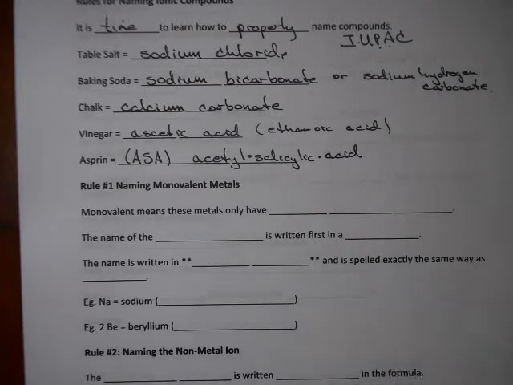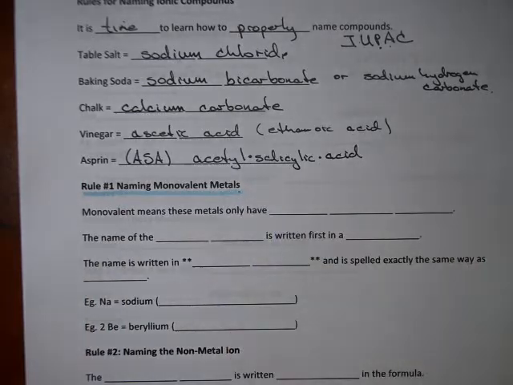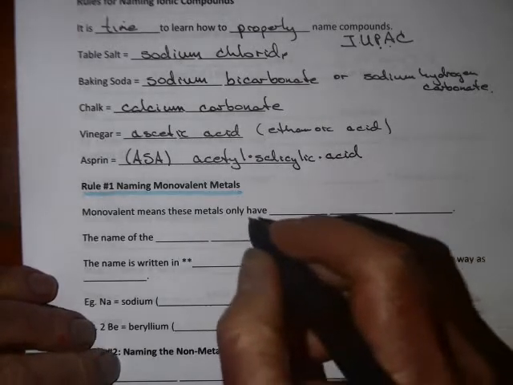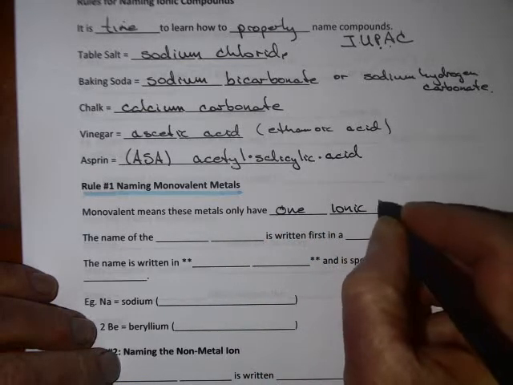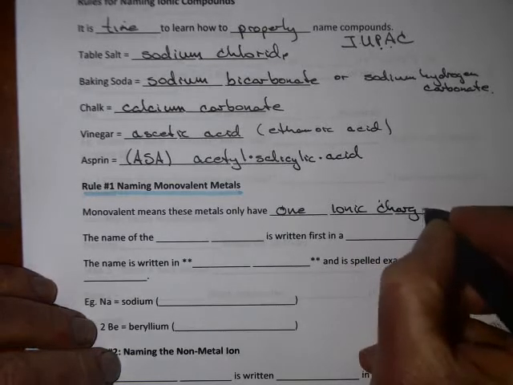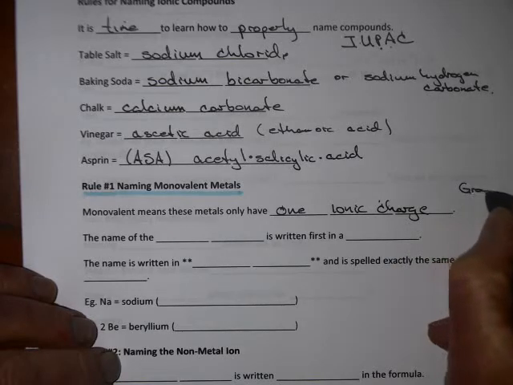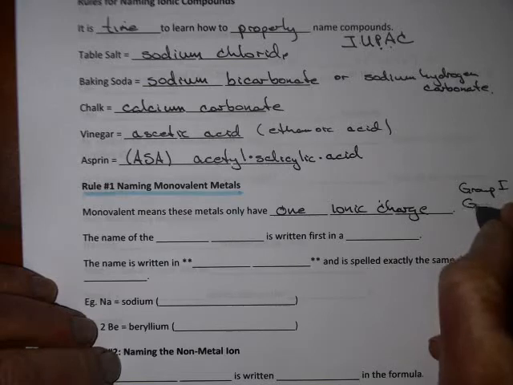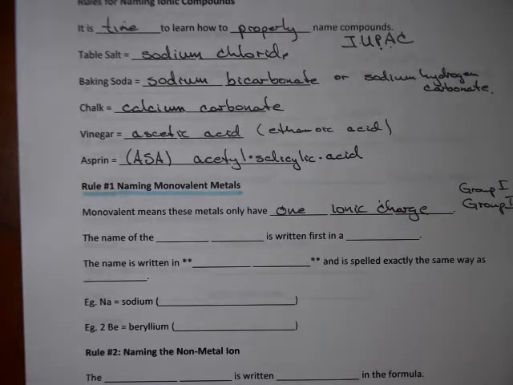So, rule number 1. First of all, monovalent means that these metals only have one ionic charge. Most of these are in group 1 and group 2. So those are the first two columns in your periodic table. Those are all monovalent. And then there's a few others as well, but those ones for sure.